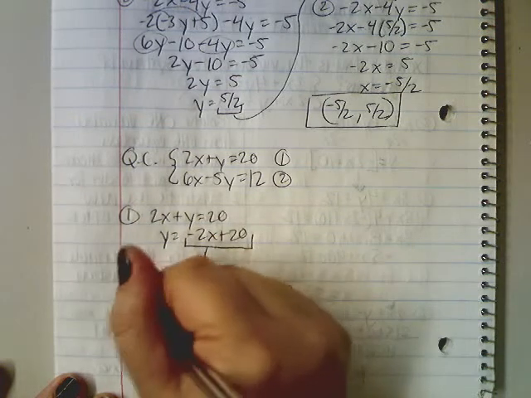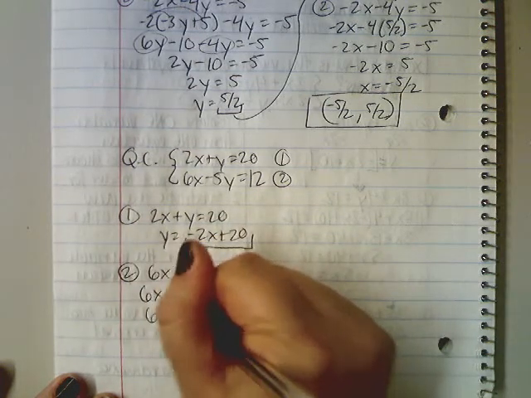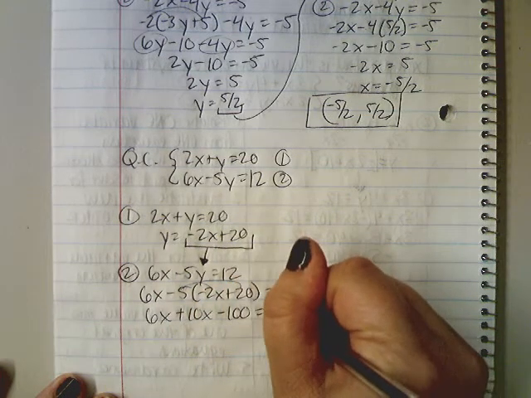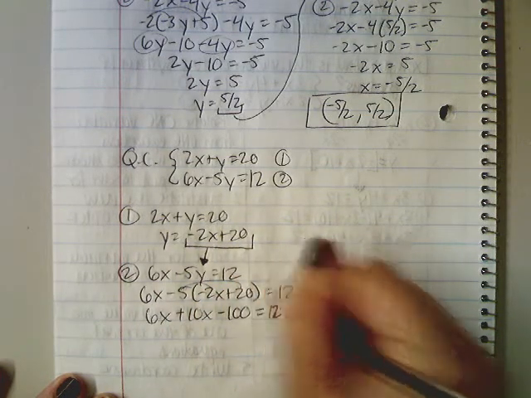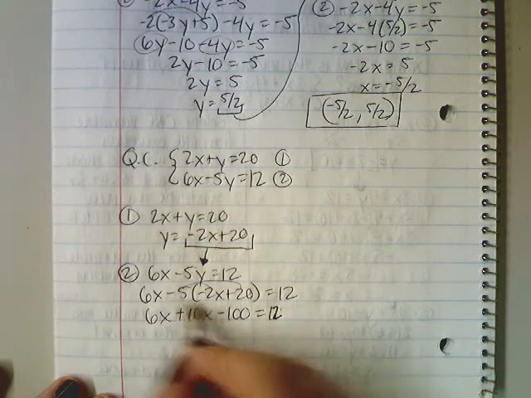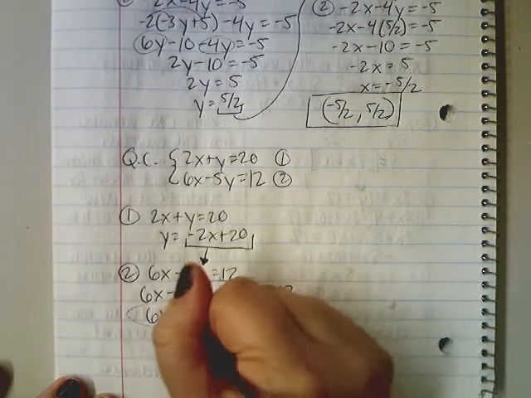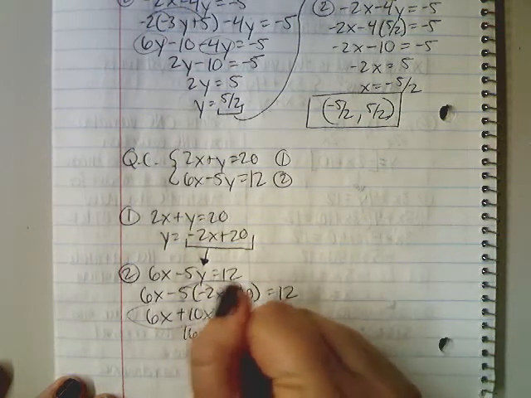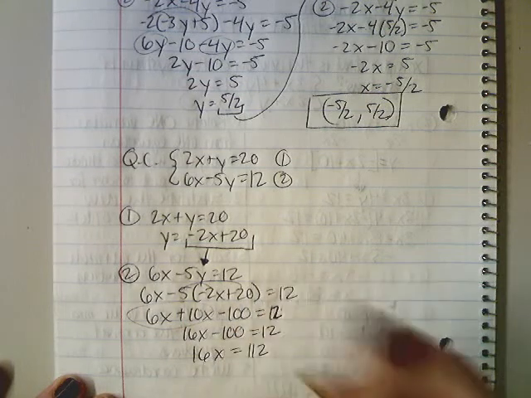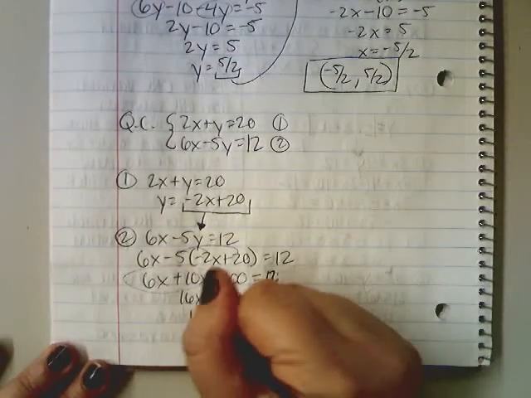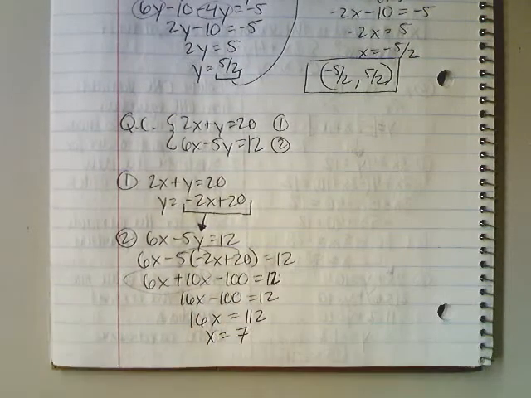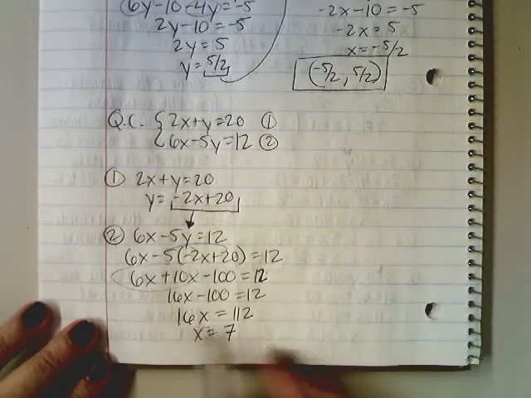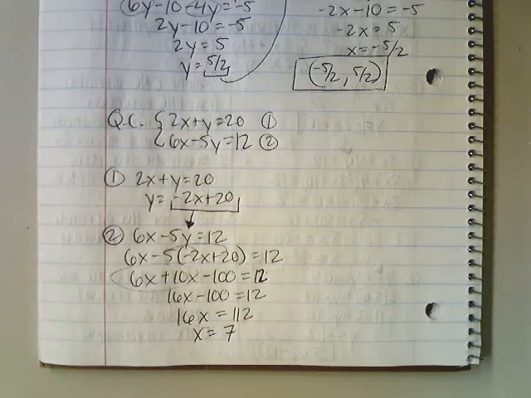I distribute my negative 5. I get 6x plus 10x minus 100 equals 12. Now I'm going to combine my like terms here, and I get 16x minus 100 equals 12. I add 100 to both sides, and I get 16x equals 112. I divide by 16, and I get 7. If you didn't know that, you could plug it in a calculator or solve it with mental math. But 112 divided by 16 is 7.